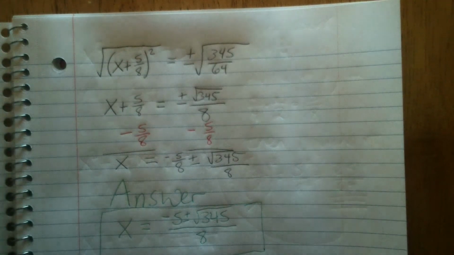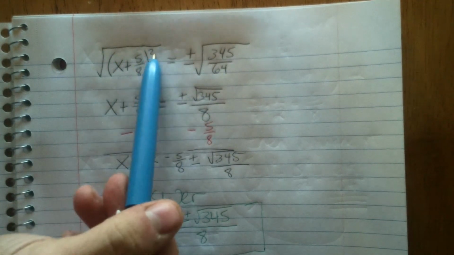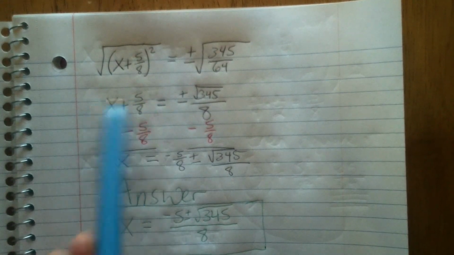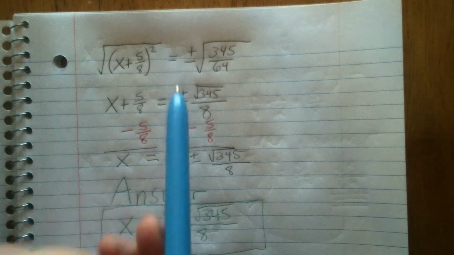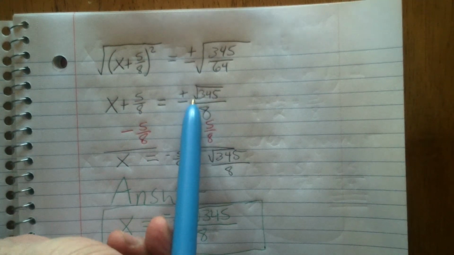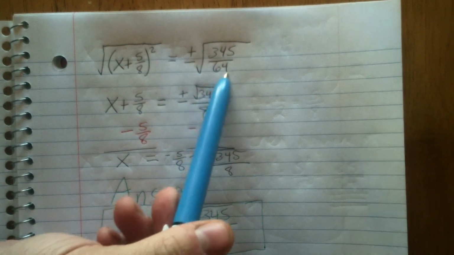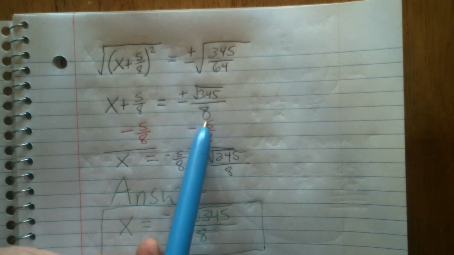So now we have a square root on both sides of the equal sign. A square root and a square cancel each other out. So you're just left with what's inside of the parentheses. So here we have x plus 5/8 equals plus or minus the square root of 345 over the square root of 64. And the square root of 64 is 8. So I simplified that down.